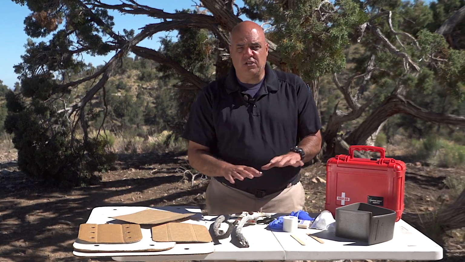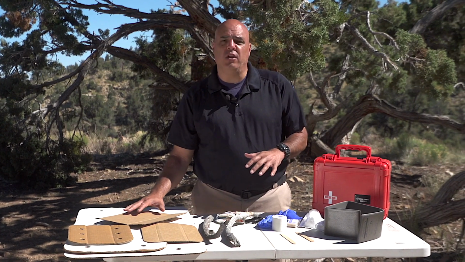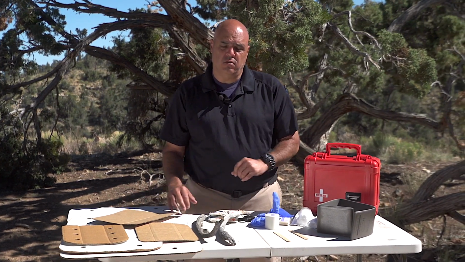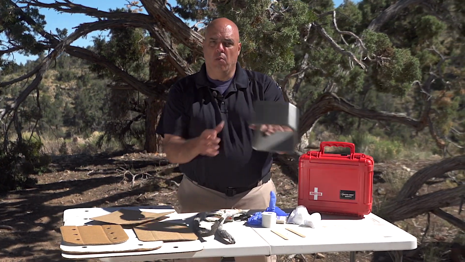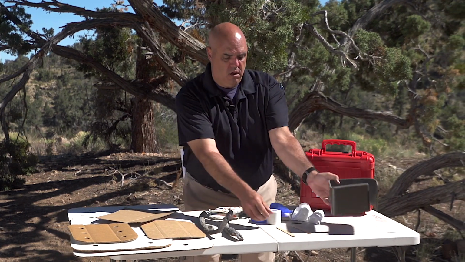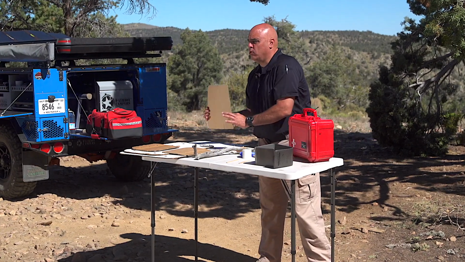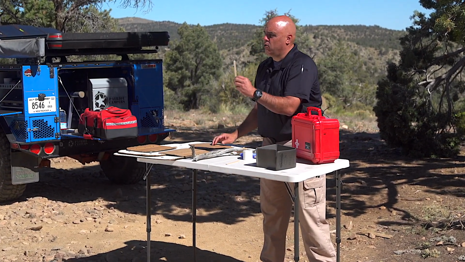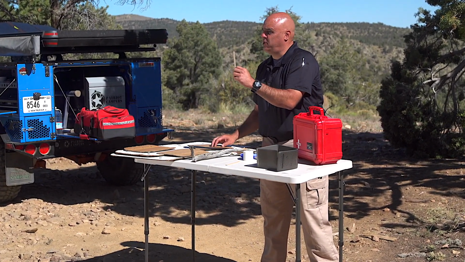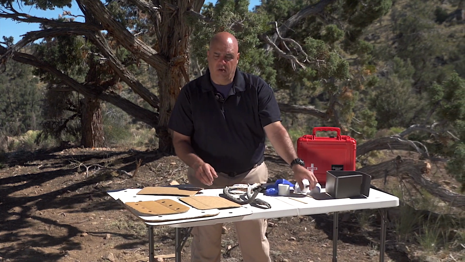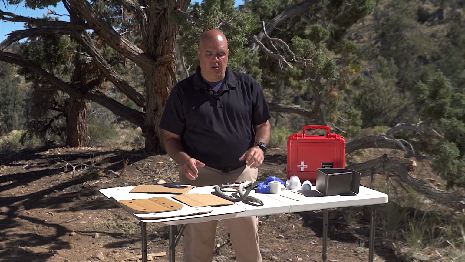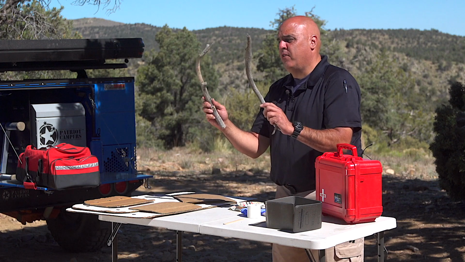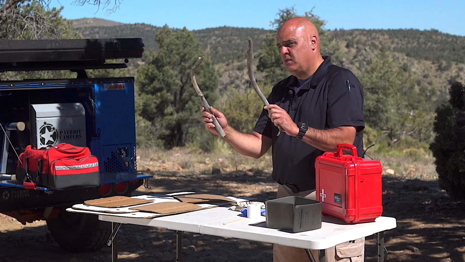Now, there are different types of splints that we can use for these injuries. We have a moldable splint. We have cardboard splints. We can even use a good old tongue depressor or a popsicle stick for a finger. Now, if you don't have a splint, we can even improvise by using sticks.